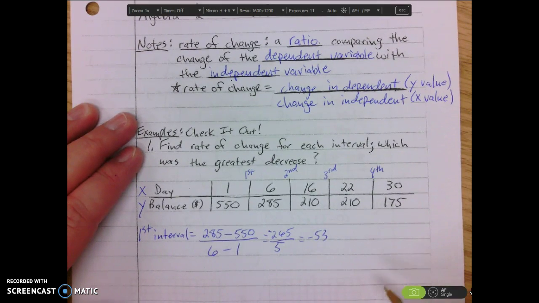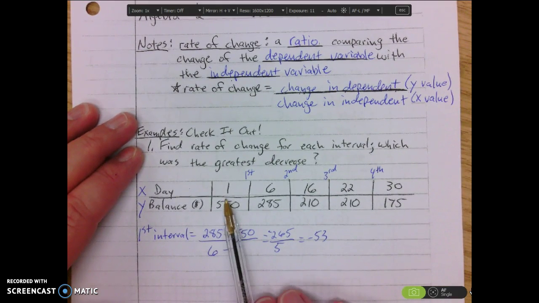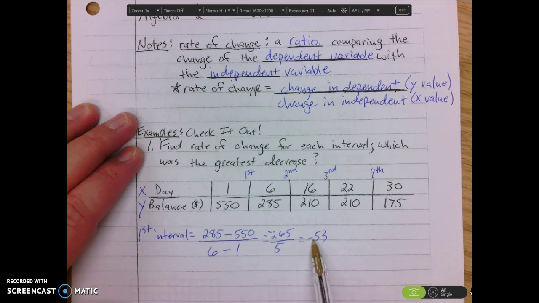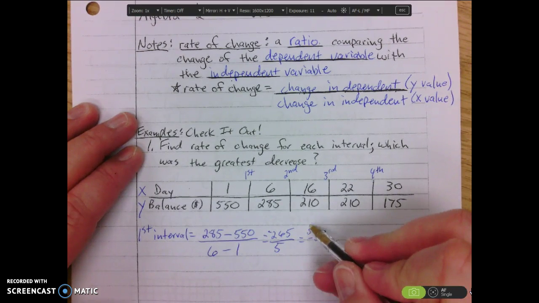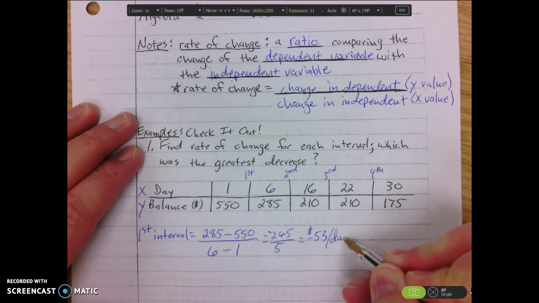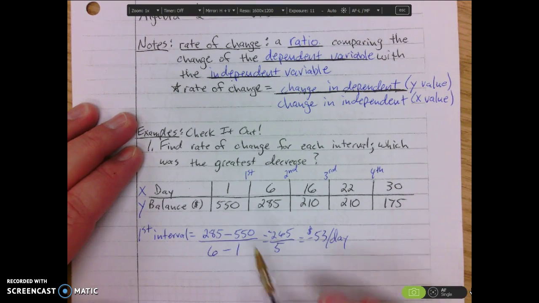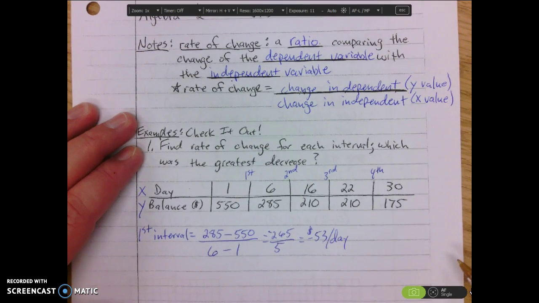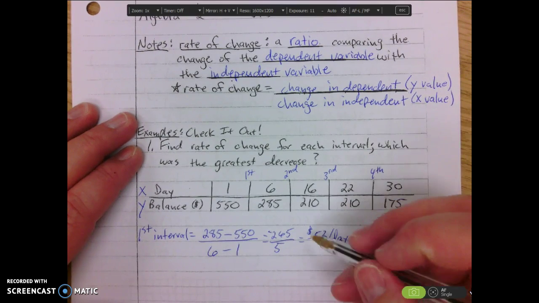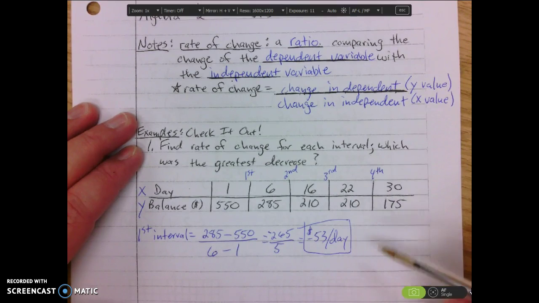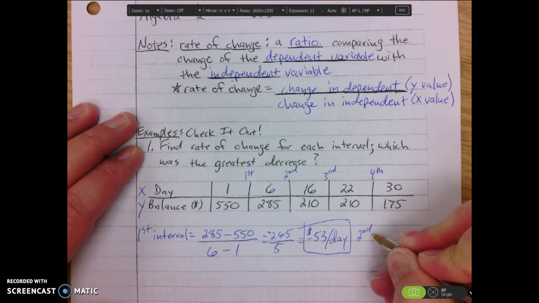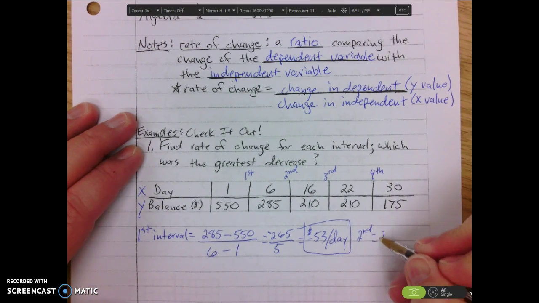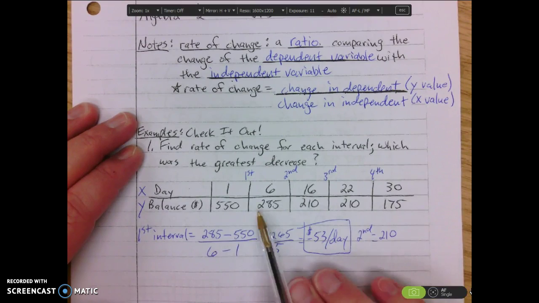Now, what does that mean? That means over the span from day 1 to day 6, it went down $53 per day. Your bank account went down $53 per day. So you must have had some bills early in the month or whatever you had to pay more money out for, but $53 per day is the first interval. And that is the rate of change, kind of like unit rate, kind of the same kind of term there, over that span.